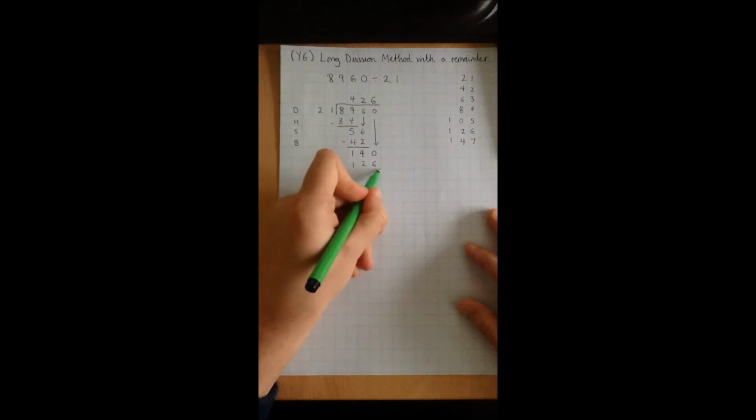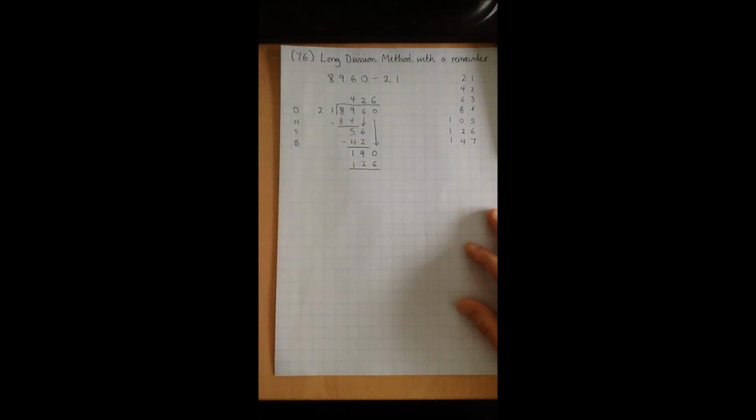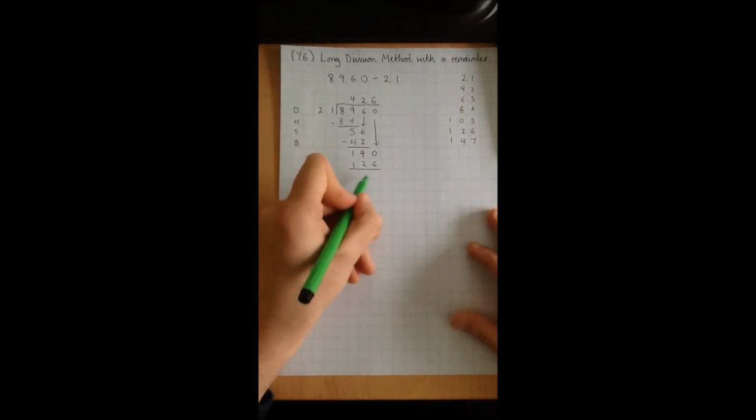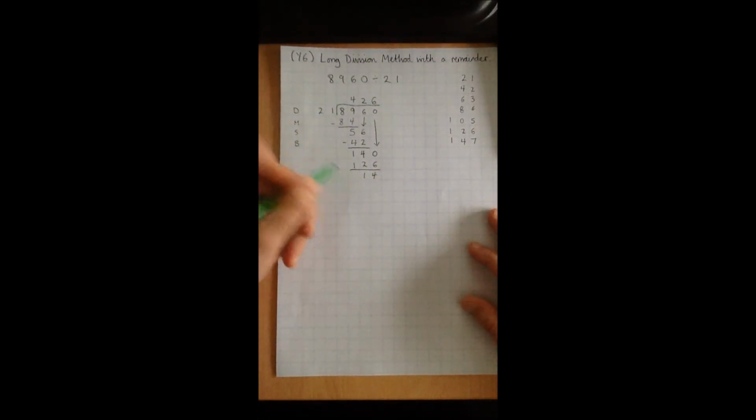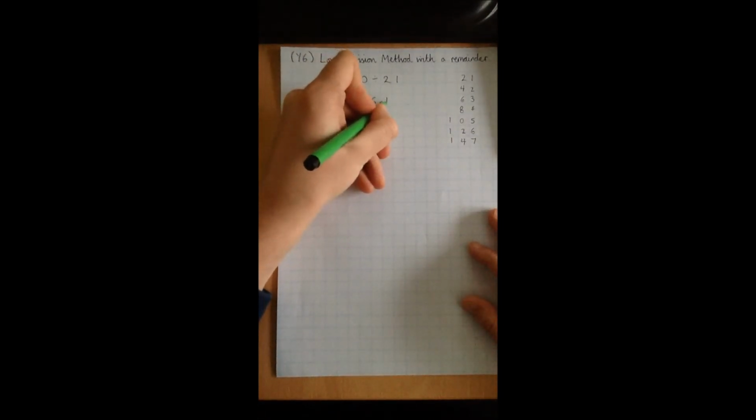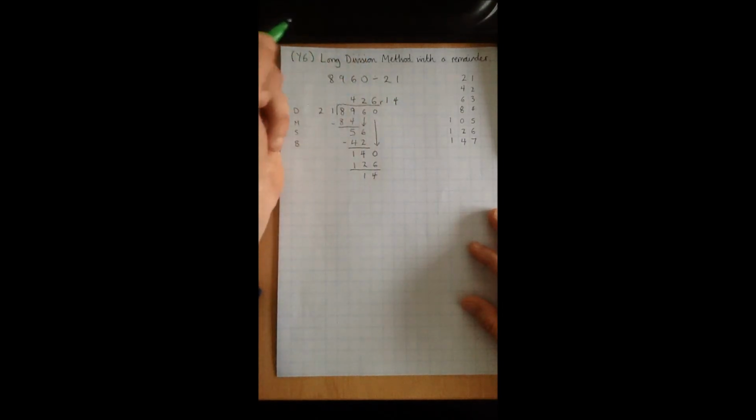And then we will subtract 140, subtract 126, which will leave us with 14. And there's nothing left to bring down, so we can express that 14 as our remainder, which leaves us with a final answer of 426, remainder 14.